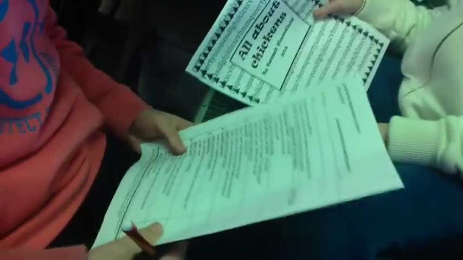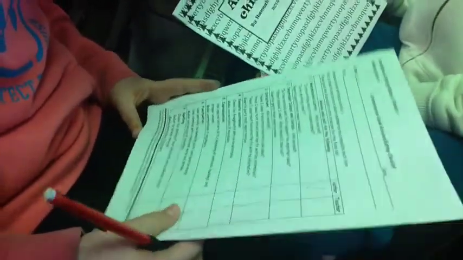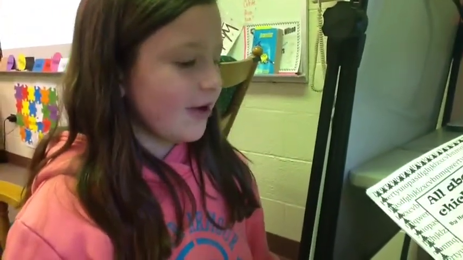Our editing and revising checklist. And you can read first. And first I'll be looking for meaning and clarity.